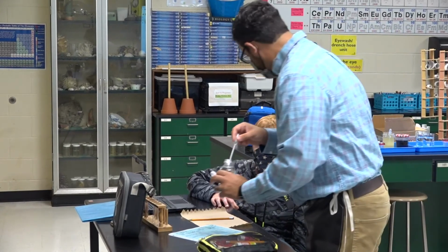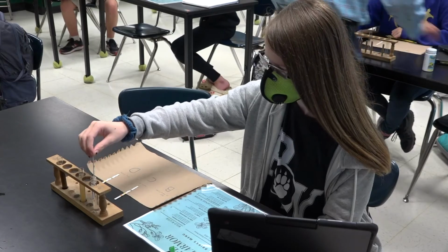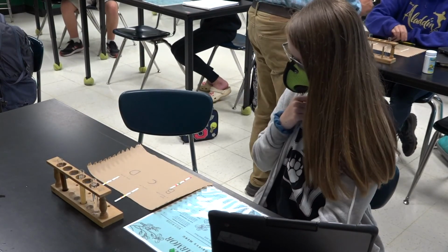Mountain water for you, sir. Right out of the hills of North Carolina. This has issues. This is our parking lot runoff.